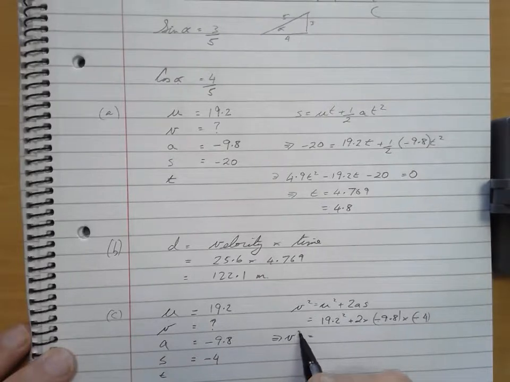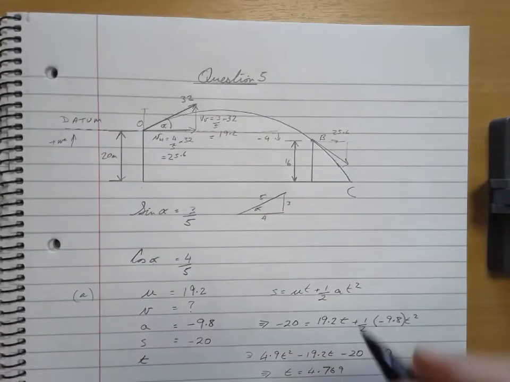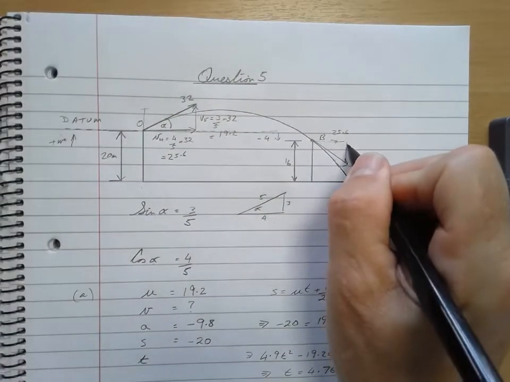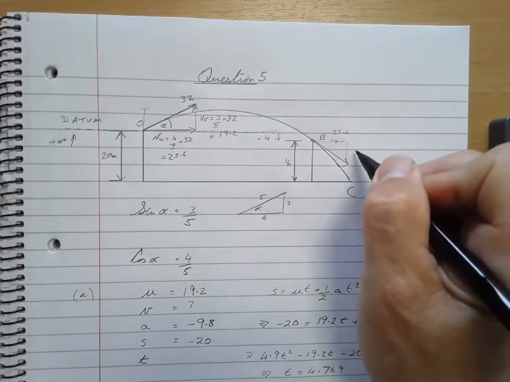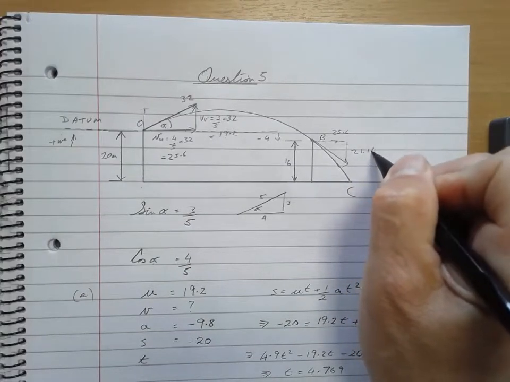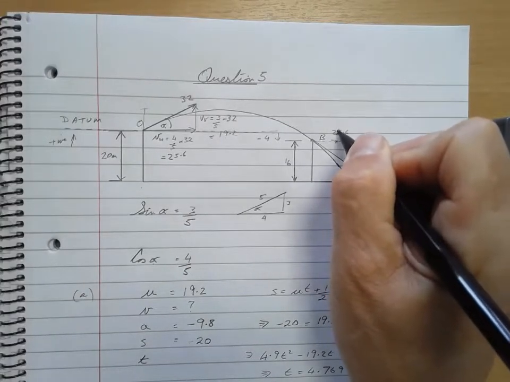So that gets me v squared equals 447.04, which means that v is equal to 21.14. So if we come back up here, I've got 25.6 going along here, and now I've got 21.14 coming down.